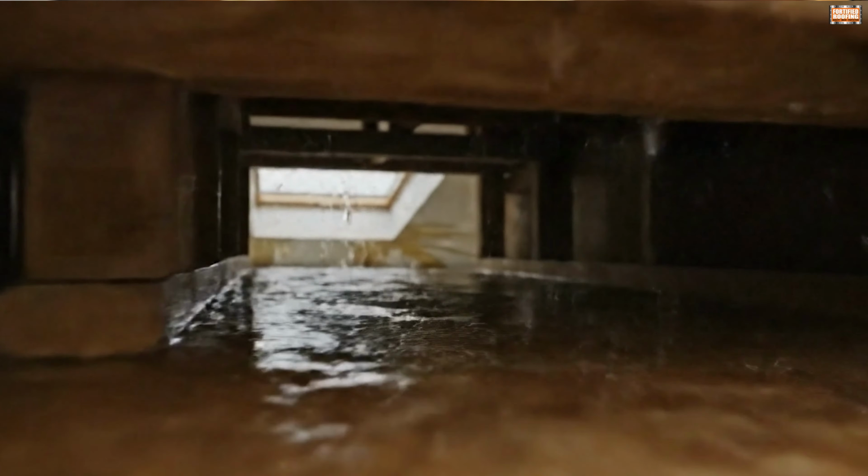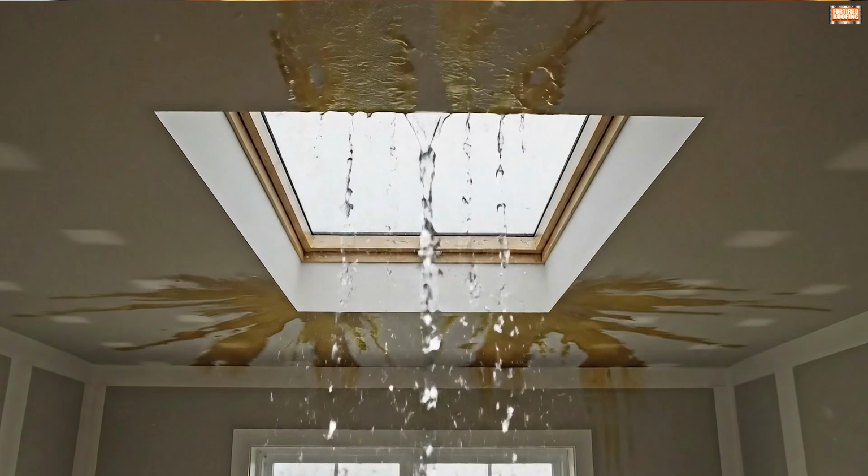Another frequent issue is damaged shingles on the slope above the skylight. Maybe a tree branch fell during a storm, or maybe the shingles in that area are just older and have lost their integrity. Water gets under those damaged shingles and travels down to emerge near the skylight. And then there is valley failure.